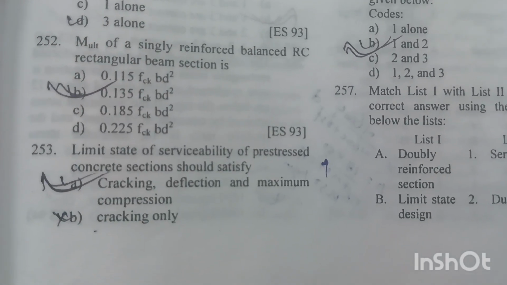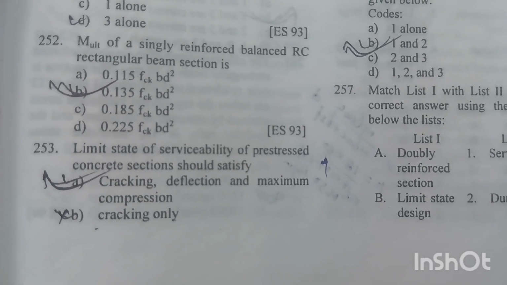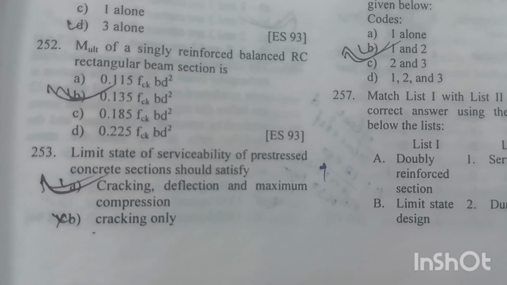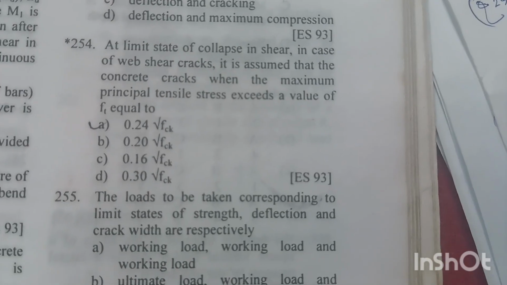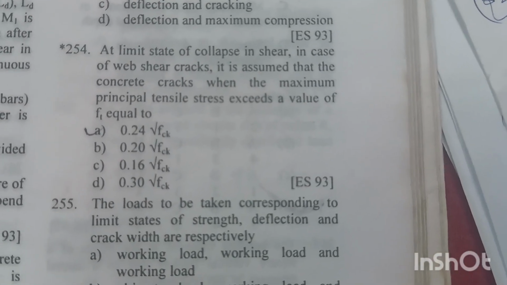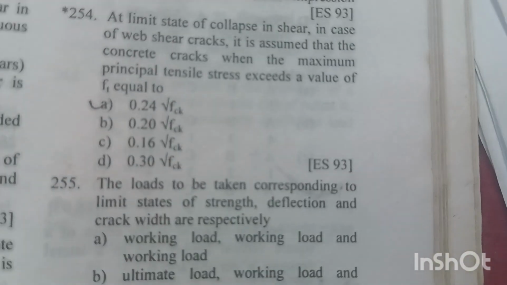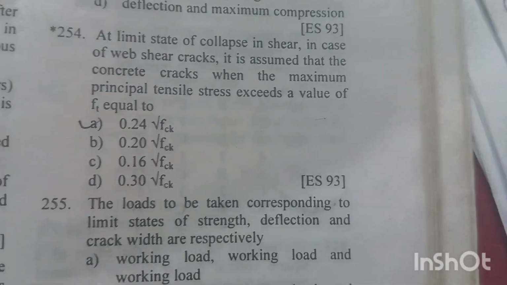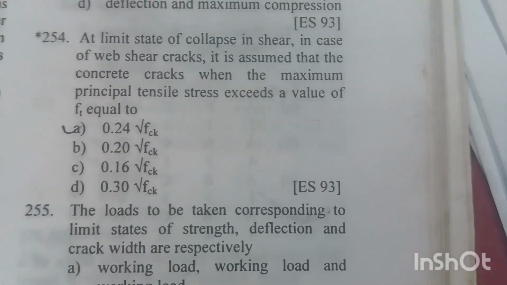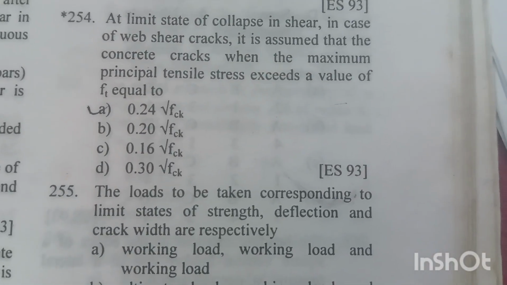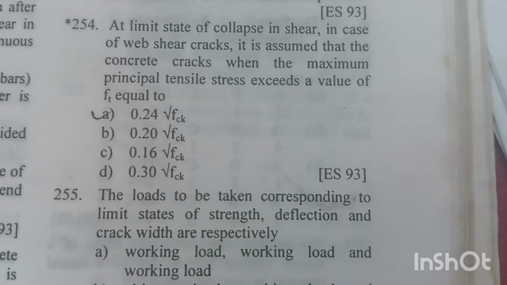Question number 253. Limit state of serviceability of pre-stressed concrete section should satisfy cracking, deflection and maximum compression. Option A is right answer. Question number 254. At limit state of collapse in shear, in case of web shear cracks, it is assumed that the concrete cracks when the maximum principal tensile stress exceeds a value of Ft equal to 0.24 into root over FCK. Option A is right answer.